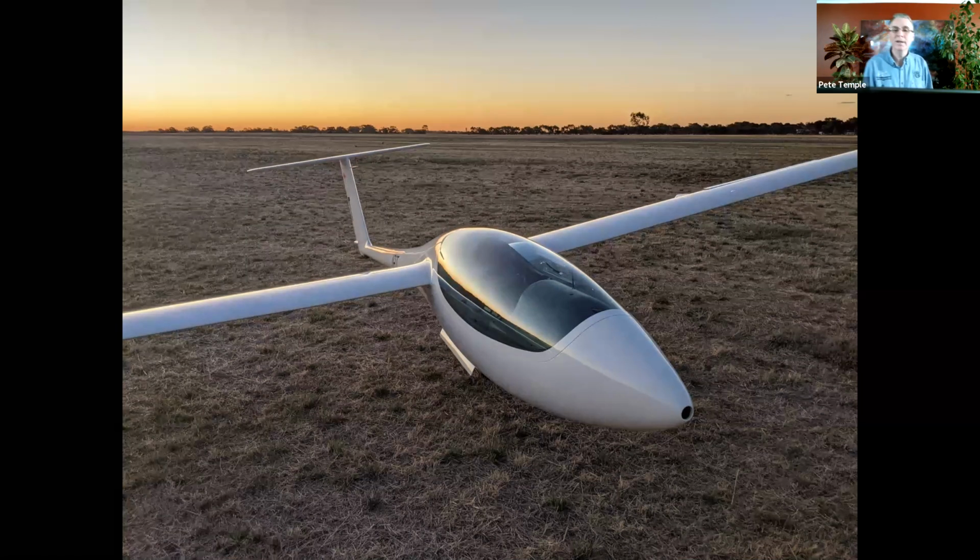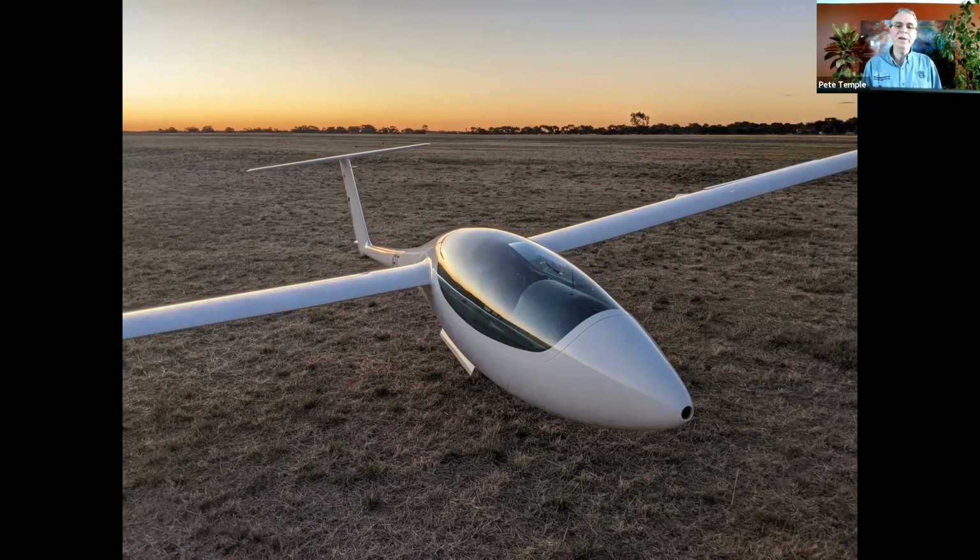But basically, you're sitting in a glider. The controls are relatively light. It's more about the mental abilities and the stamina to be able to keep it up for that long.